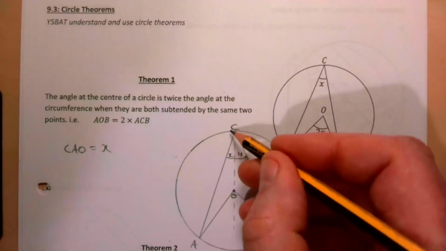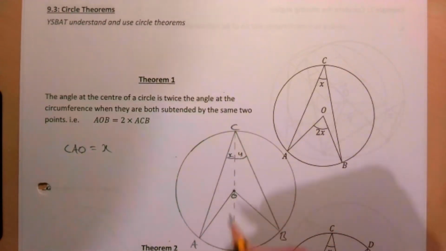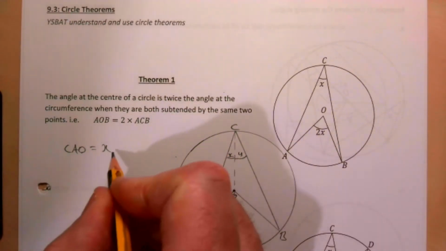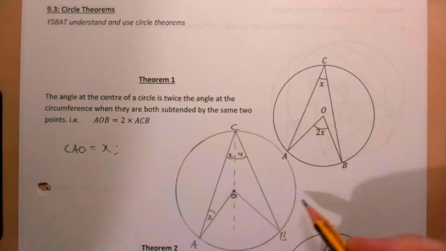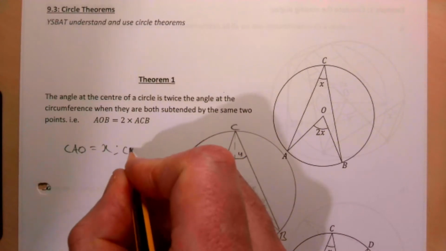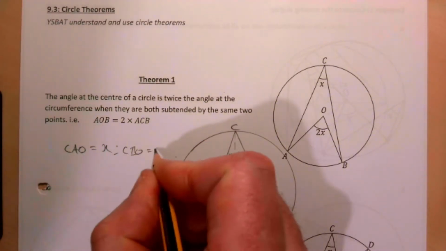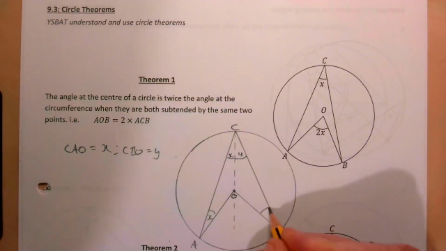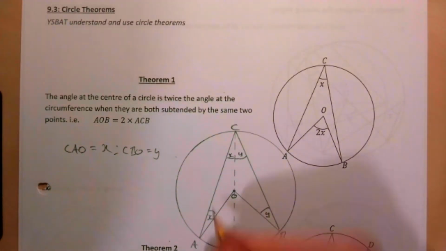So why is that? That's a radius, that's a radius. So what we have here is actually an isosceles triangle, so this has to be an X here. And for the same reason, CBO equals Y. So we have that.